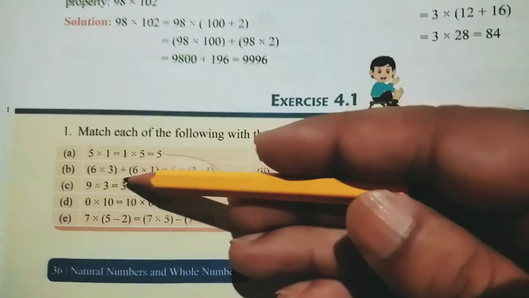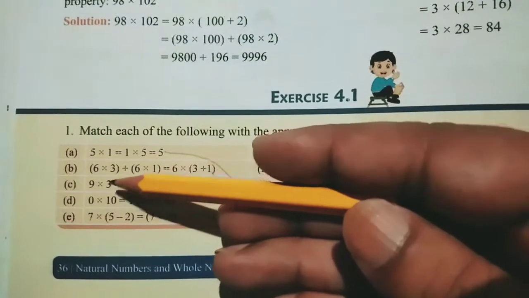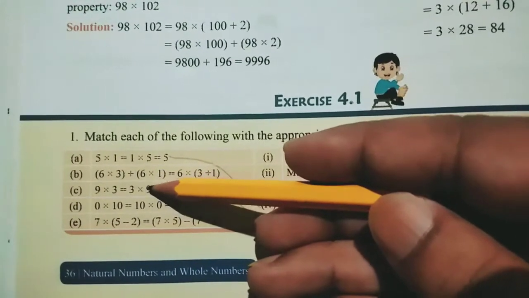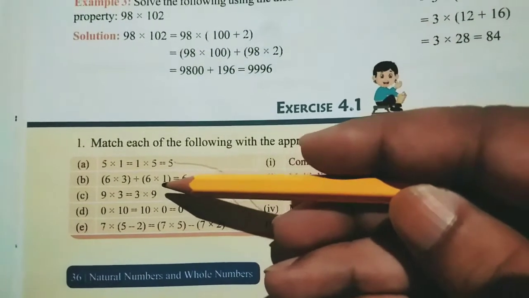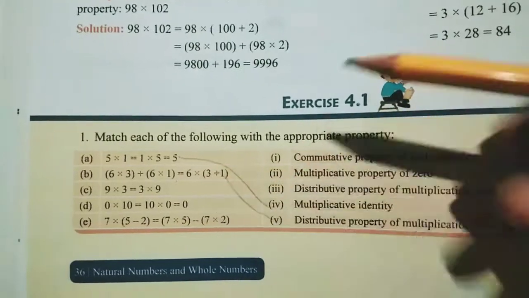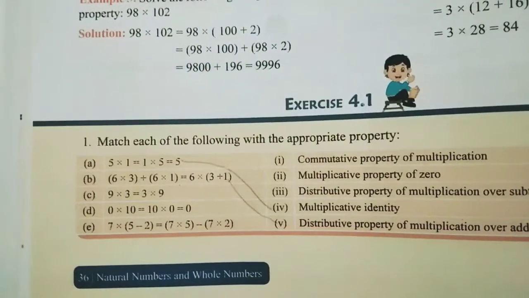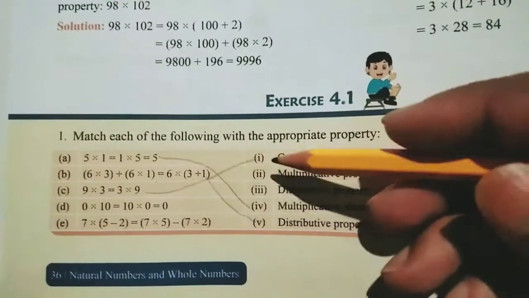Then c: 9 into 3 equal to 3 into 9. 9 into 3 is 27. When you reverse the numbers, 3 into 9 is also 27. Which property is it? The name of the property is commutative property. So this is commutative property of multiplication, right? So c matches number 1.